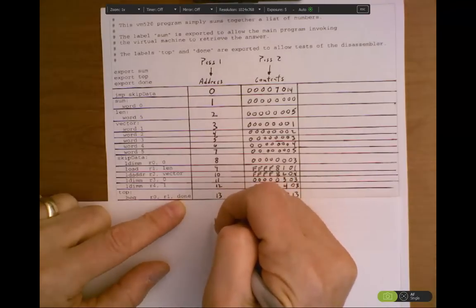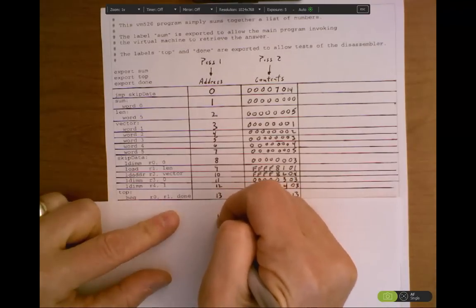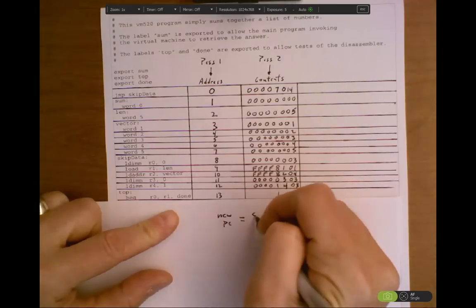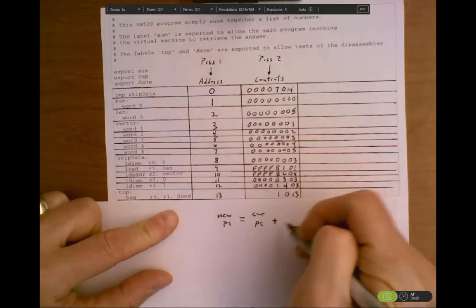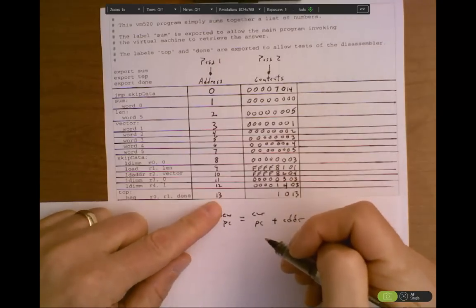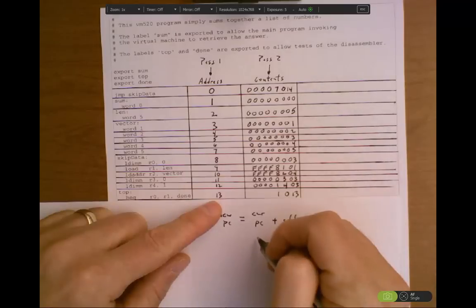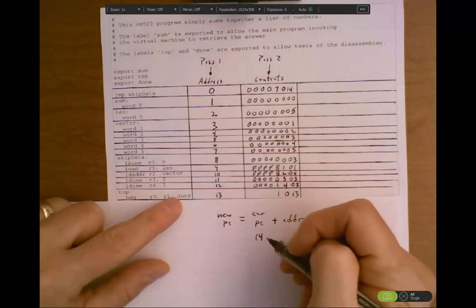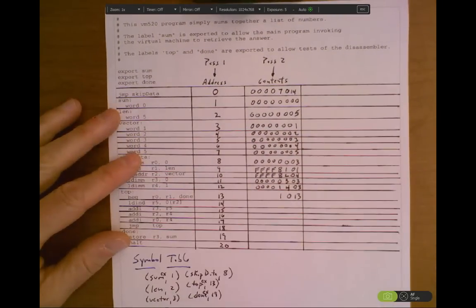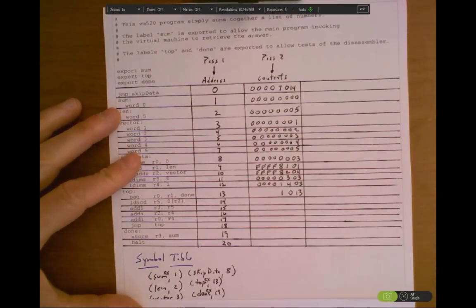So I'm doing a branch instruction, so we're talking about setting the PC. New PC equals the current PC plus the address, what I'm trying to compute. Current PC will be one more than the address of the instruction I'm encoding, so that's 1-4. I'm trying to get to done. I've got to consult the symbol table for done. It's 19.